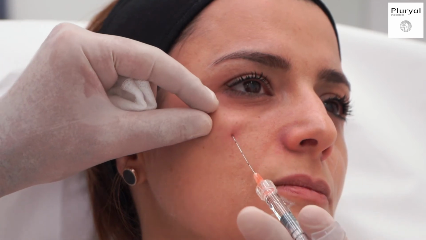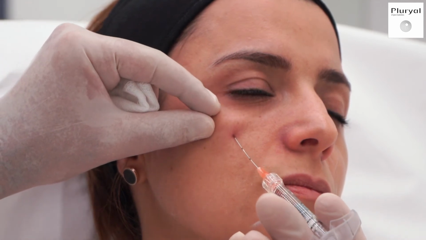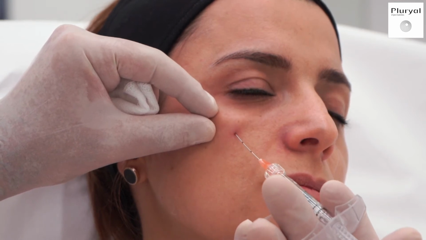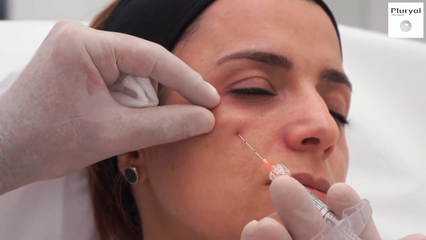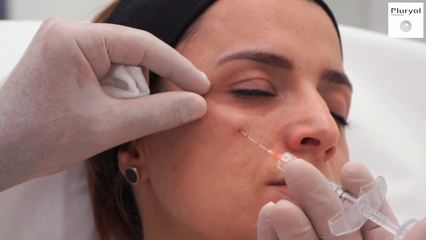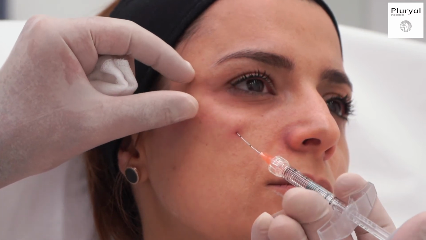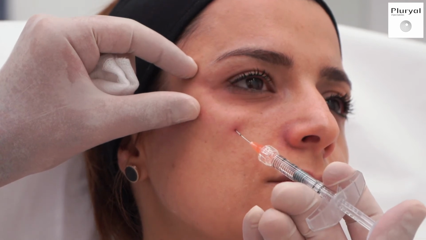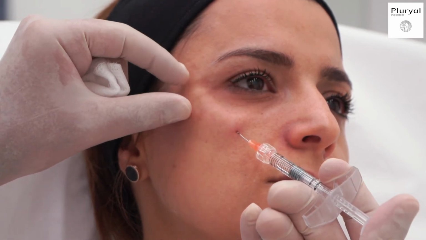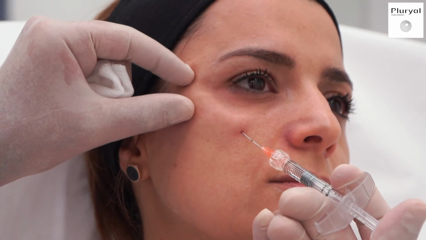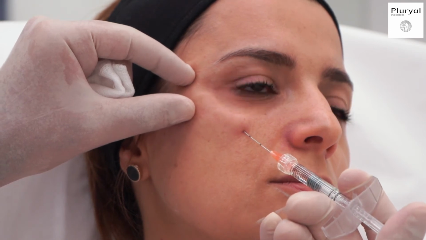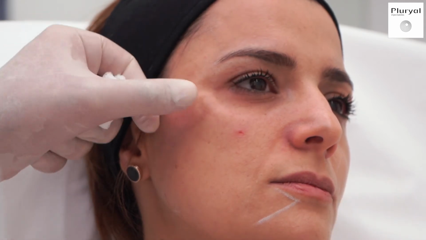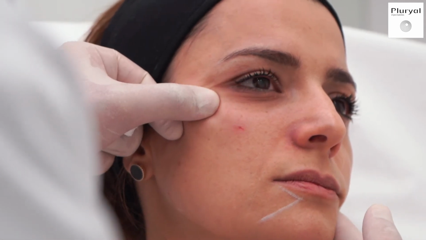So to fill the lateral sulcus. Then I massage it.